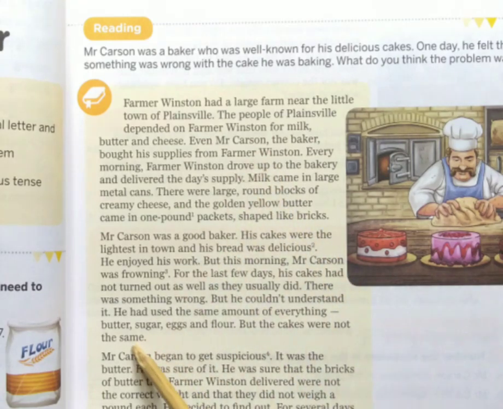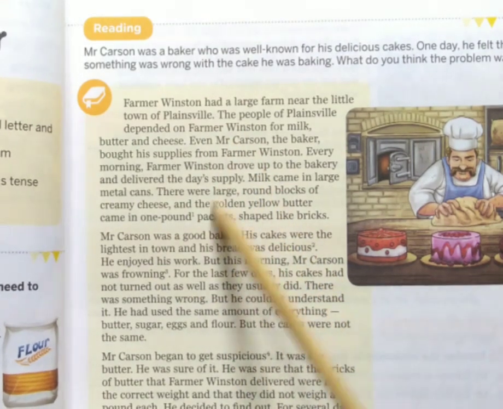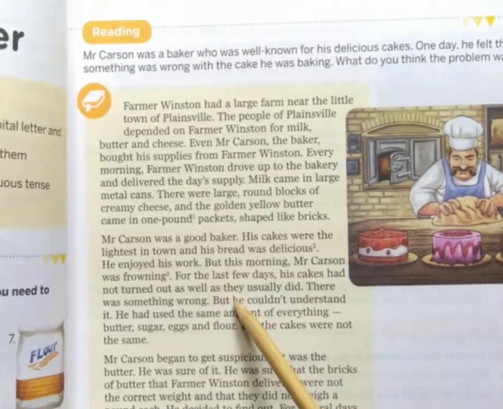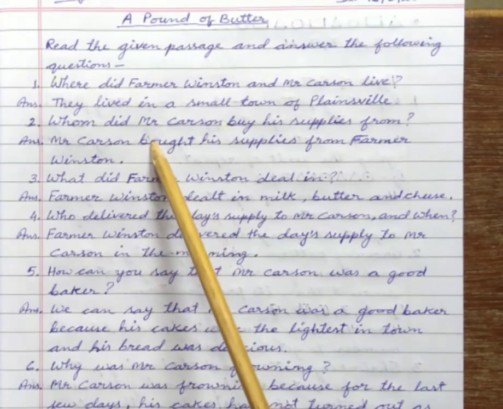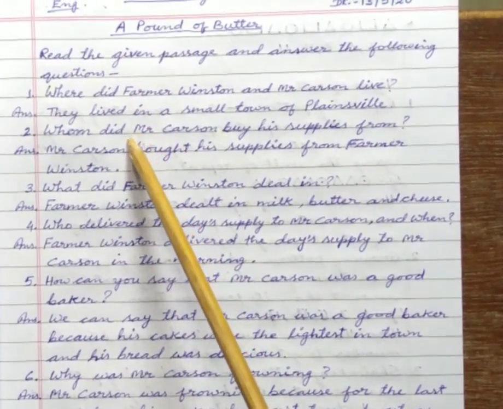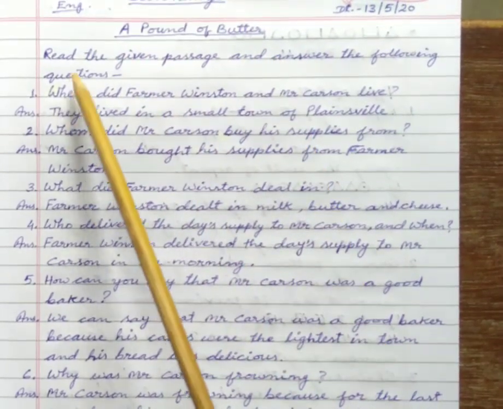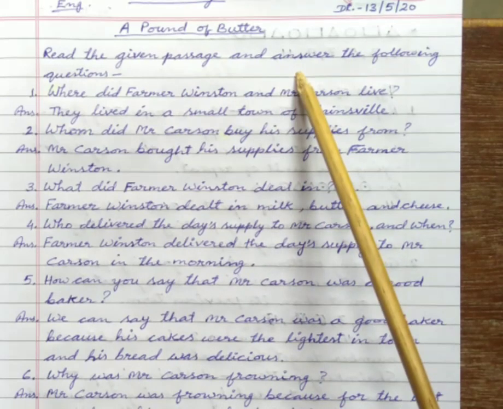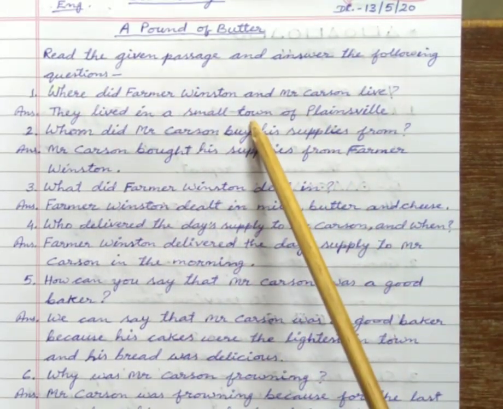Okay, you will be getting up to this much of this passage. Then some question and answers which are given to you. You learn them for the exam. Now, here are the questions and their answers. For scene passage, a pound of butter. Read the given passage and answer the following questions. So passage already you came across just now.